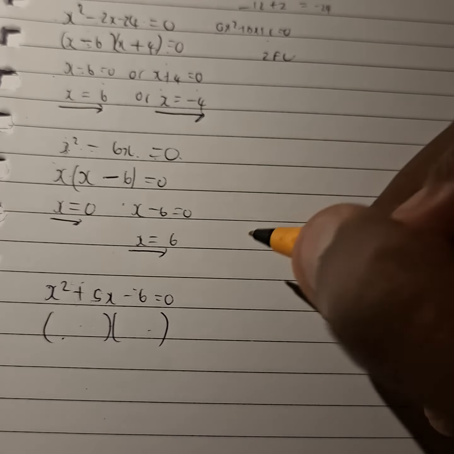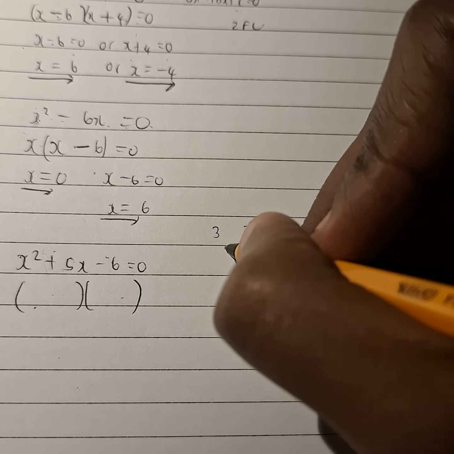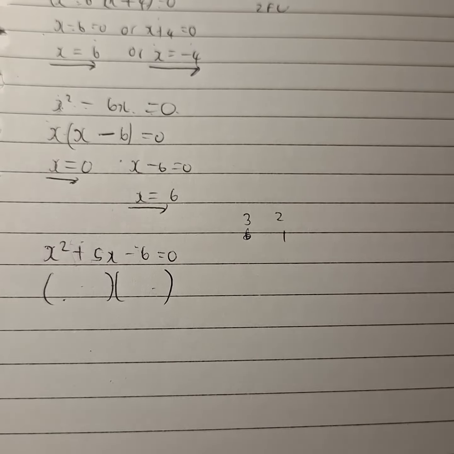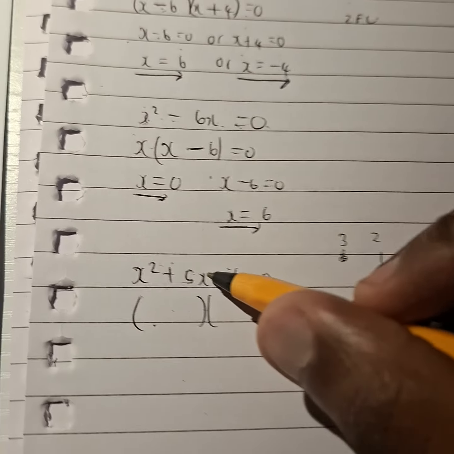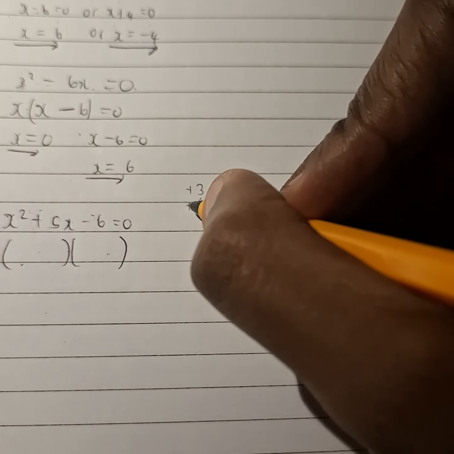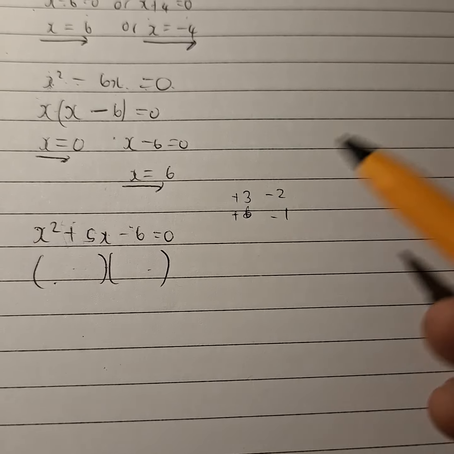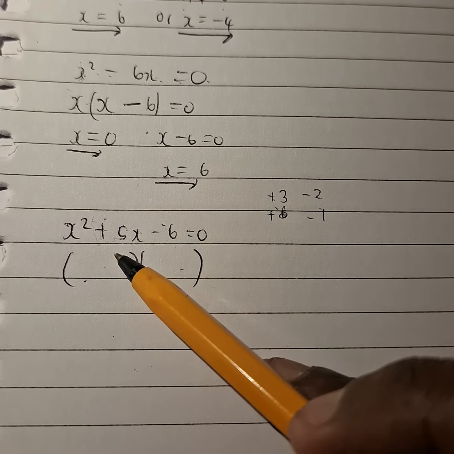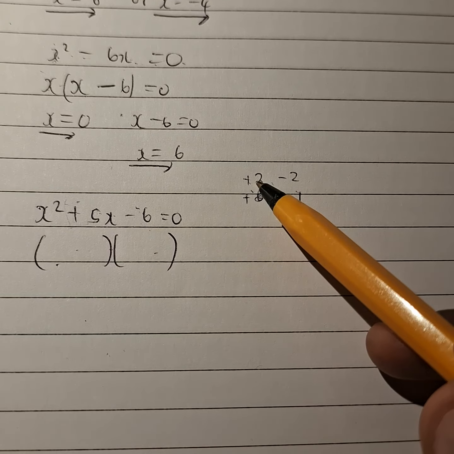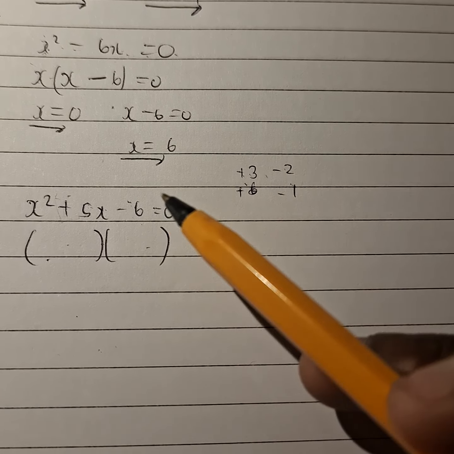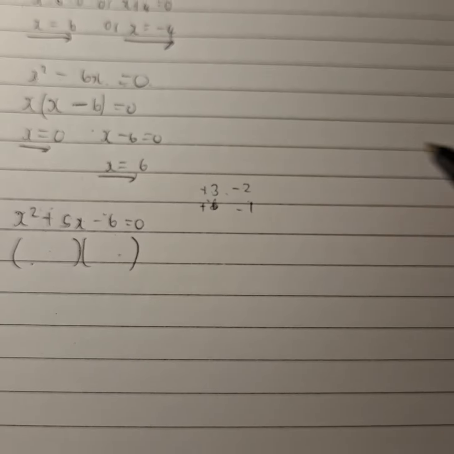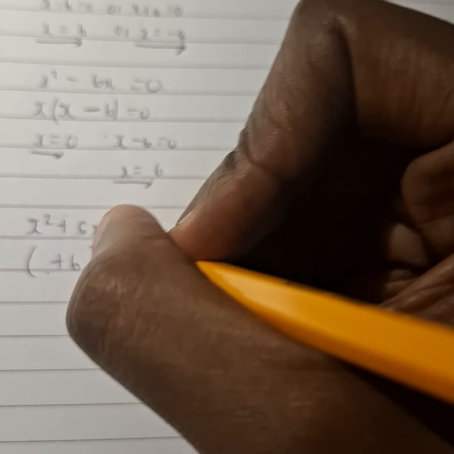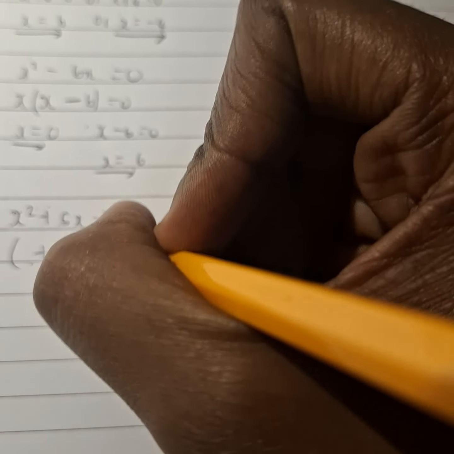So what are the factors of 6? We can write there's 3 and 2, there's 6 and 1, and that's about it. So we said that the highest factor will have a positive sign, which then means that the other factor will have a negative sign. But when we multiply these, they all give us -6, so which one, when we add, will give us +5? +3 minus 2 will give us +1. So that's not that one, so this one is out. +6 minus 1 will give us +5.